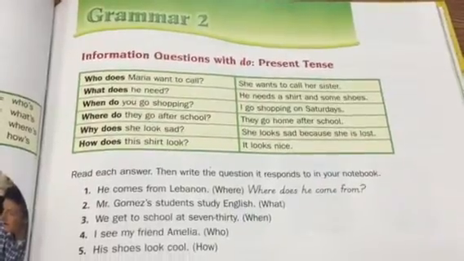Okay? Take some time now to read over this chart to remember what we learned about information questions with do, and then answer questions 1 through 5. When you're done, please go over this with the teacher to check your answers.